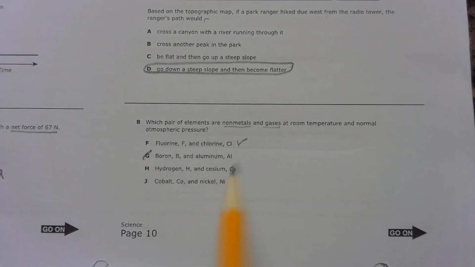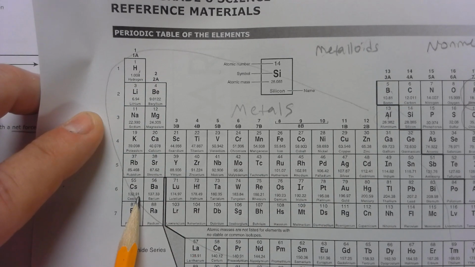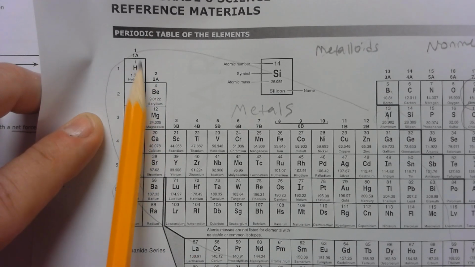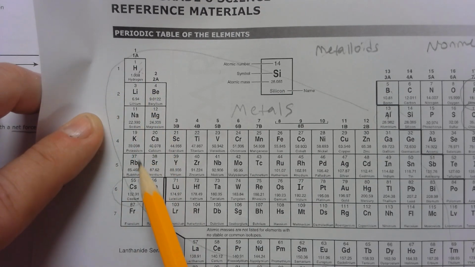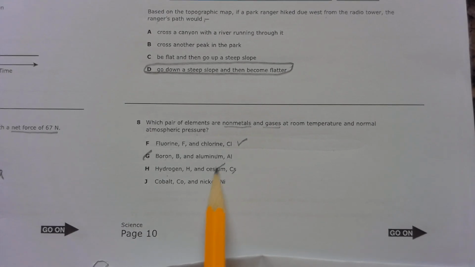And then hydrogen and cesium. Okay, here is hydrogen, here is cesium. Hydrogen is technically a nonmetal, but cesium is a metal. And remember, hydrogen is over here because it has one valence electron, like the rest of these do in column 1. But it's a nonmetal. The problem is that cesium is a metal, so that would not work. Since cesium is not a nonmetal, then H is not your answer.